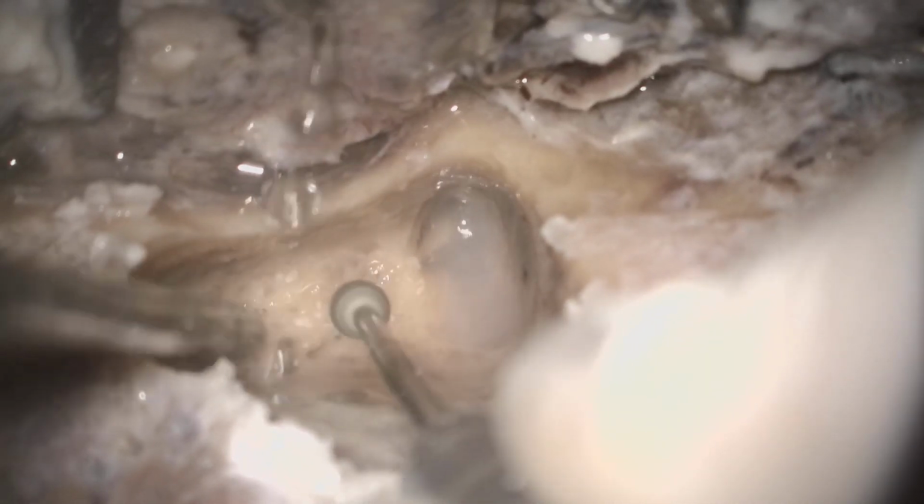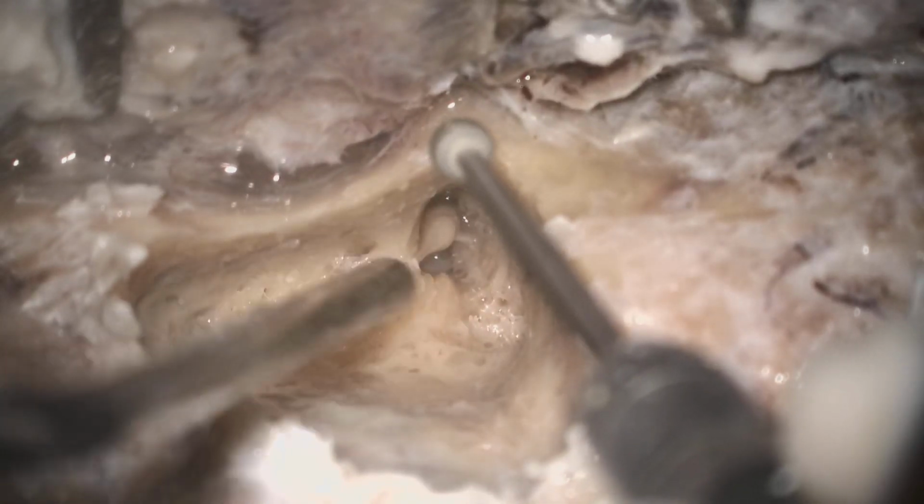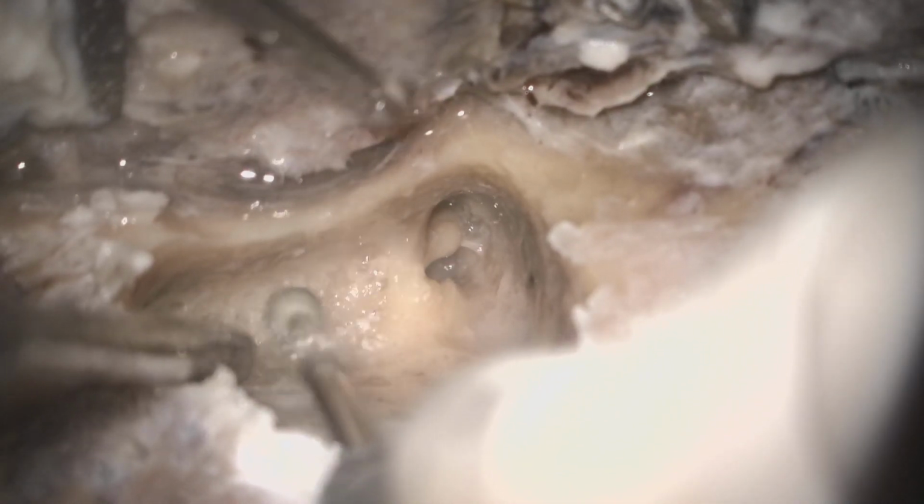So this is the part you have to drill thoroughly, and always remember the direction of drilling. The direction of the bur will be along the important structure, that is the facial nerve. So like this, in that way. So go drilling slowly, and you will eventually identify the facial recess area.